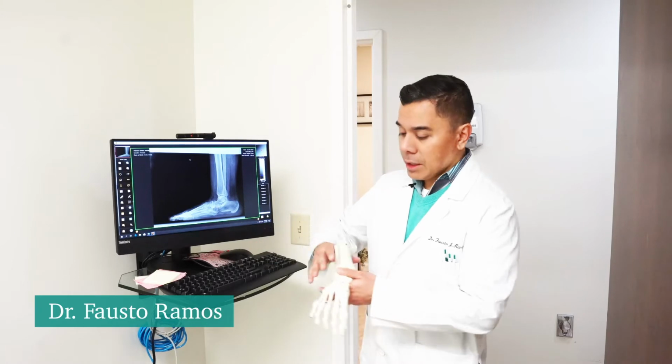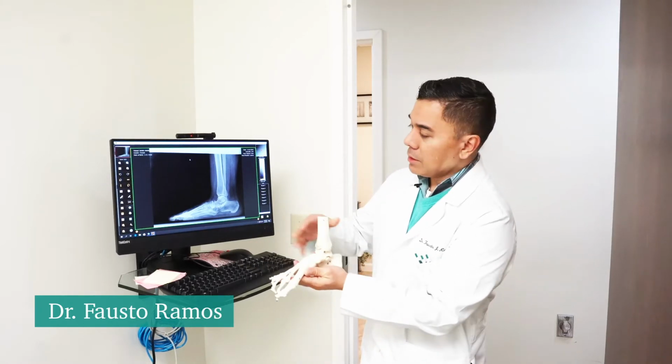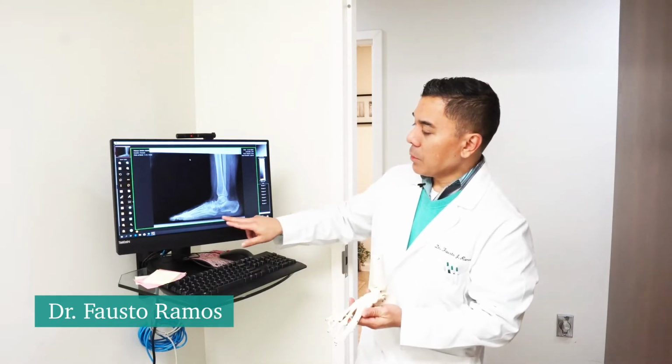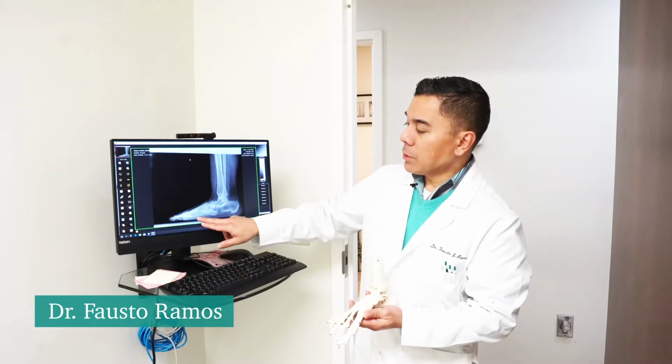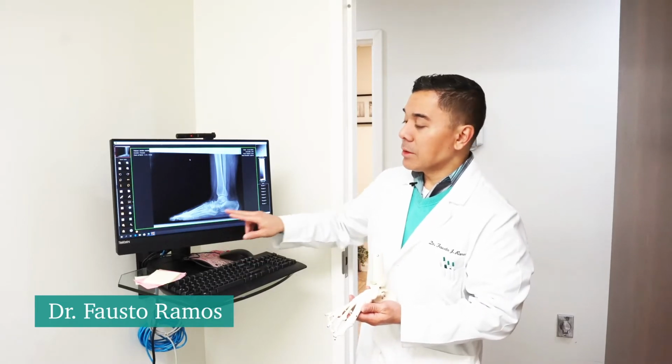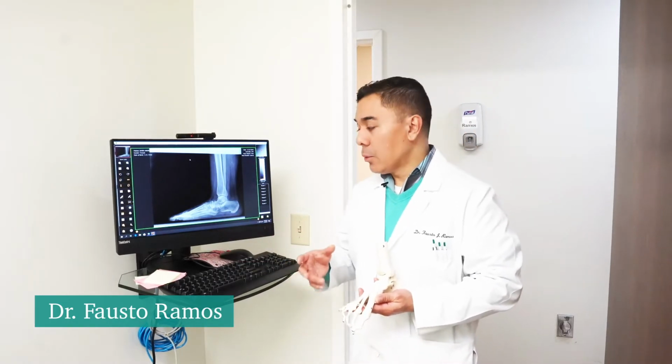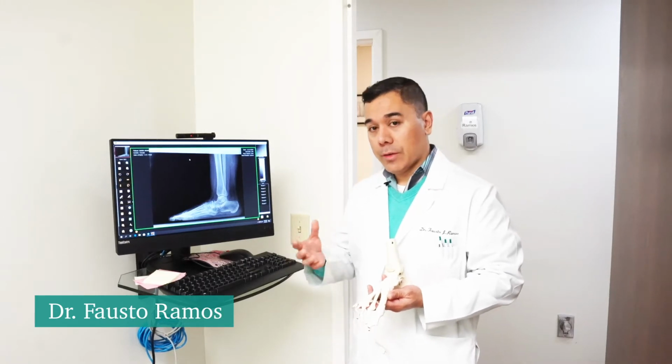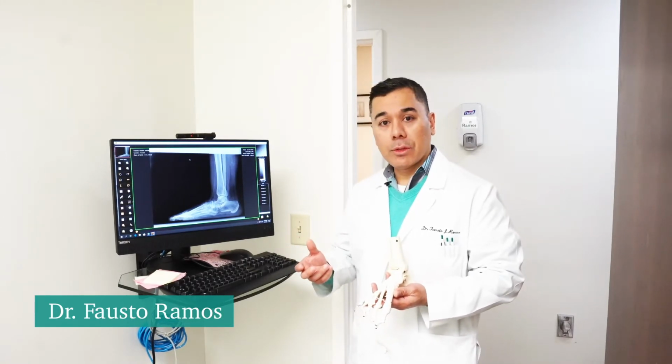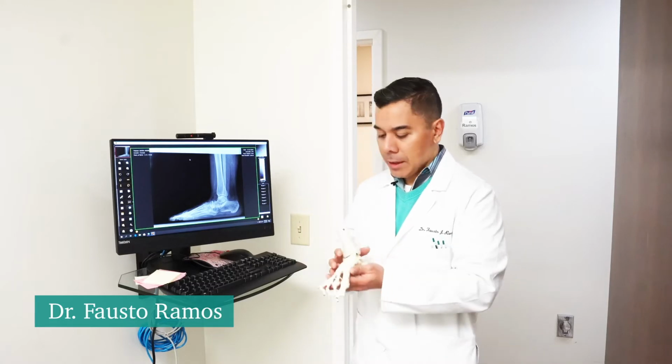In the bottom of the heel, this is a foot model, and this is an x-ray. We have a ligament that runs from the heel all the way to the toes, and that ligament is called the plantar fascia. And when that is swollen, it's called plantar fasciitis. That is the most common cause of heel pain.